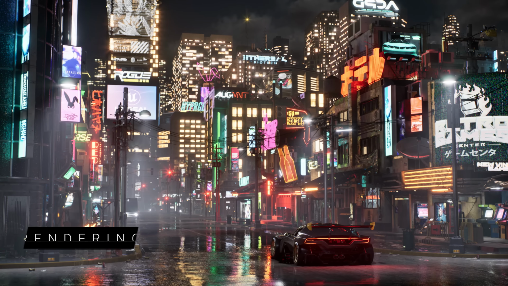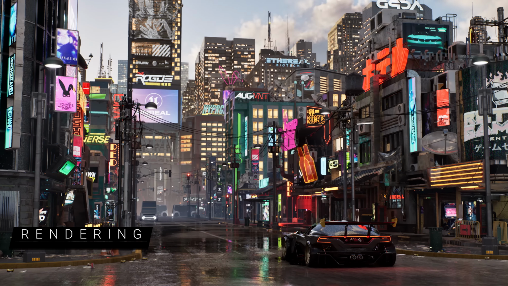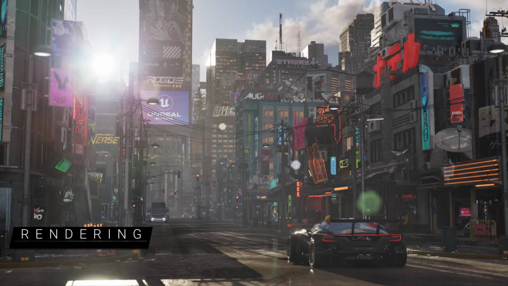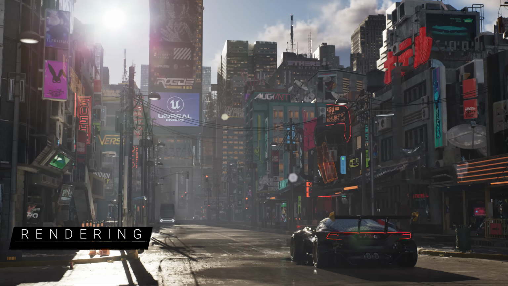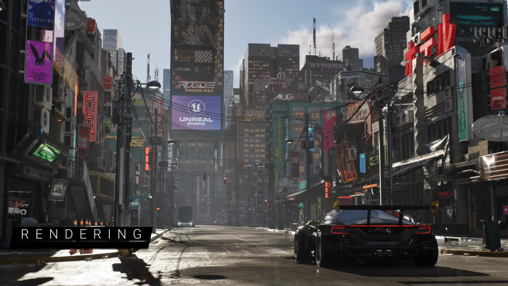First up, we've laid the groundwork for Lumen, Nanite, and Virtual Shadow Maps to support games and experiences running at 60 FPS on next-gen consoles and capable PCs. So fast-paced games and simulations can run without latency.